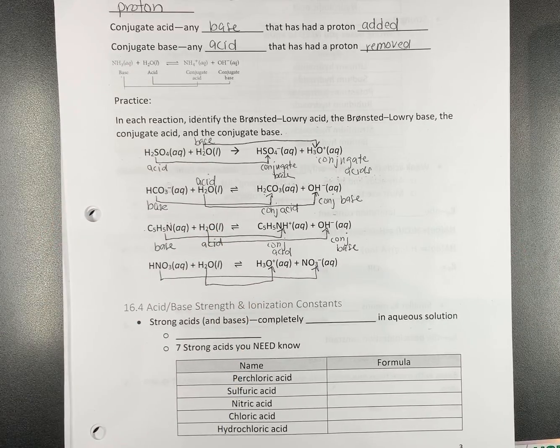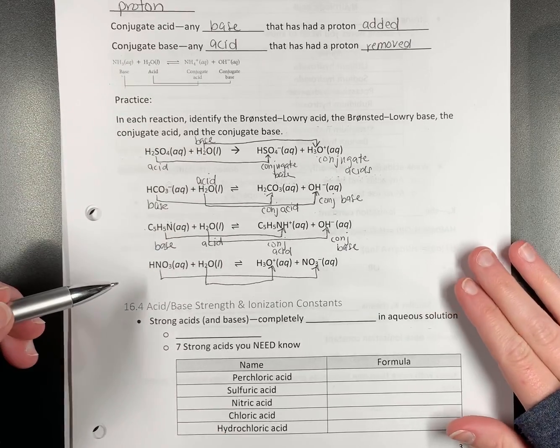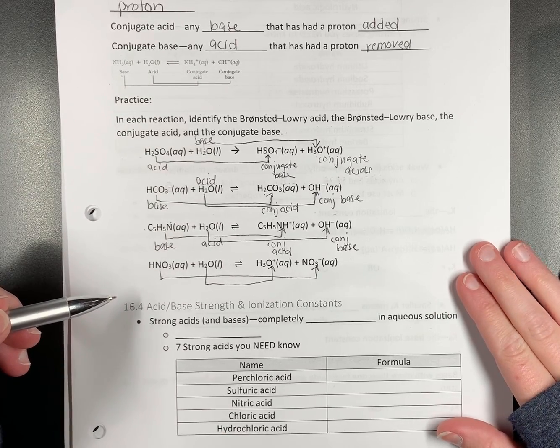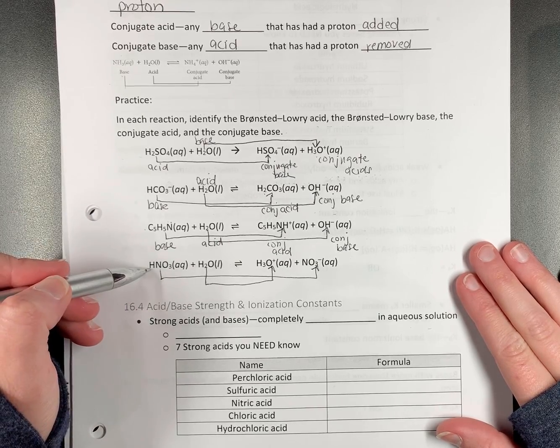You don't have to draw the arrows if you don't want to. If you can look at it, great. If you need a little more visual prompting, if you're a visual learner and need to write things down, do that. All right, what's this first compound? Is it the acid or the base?